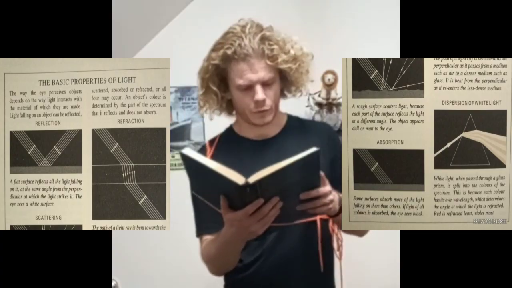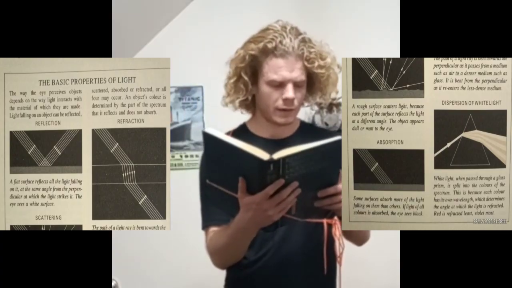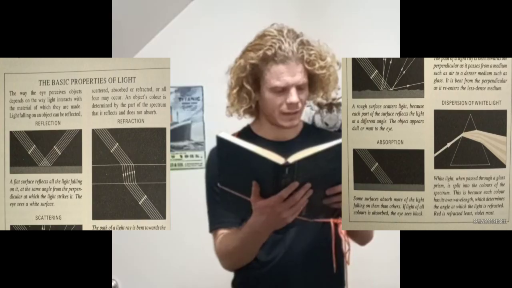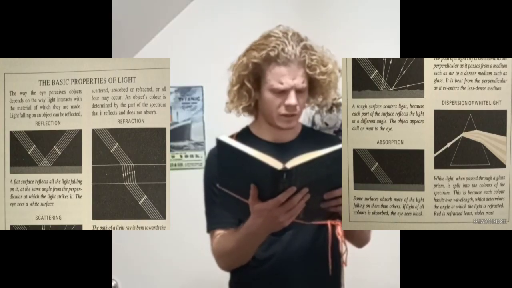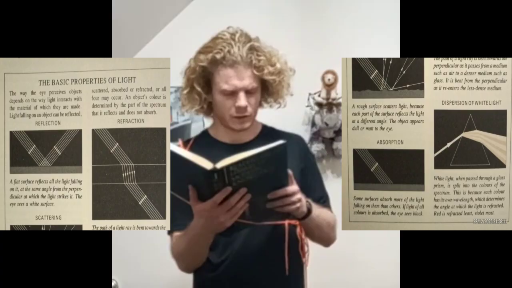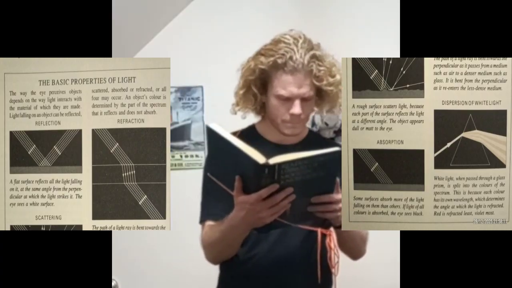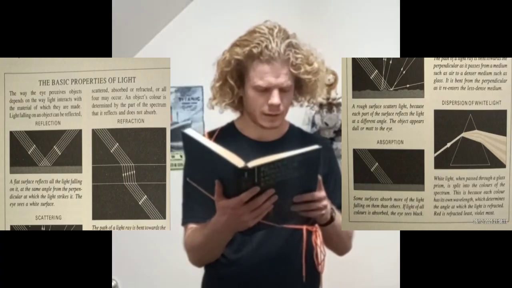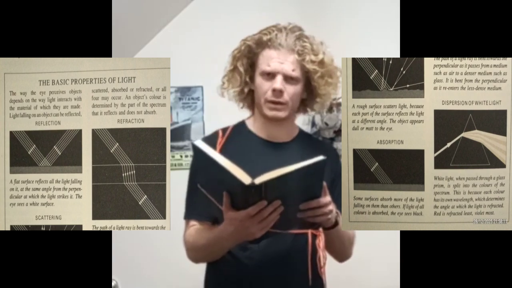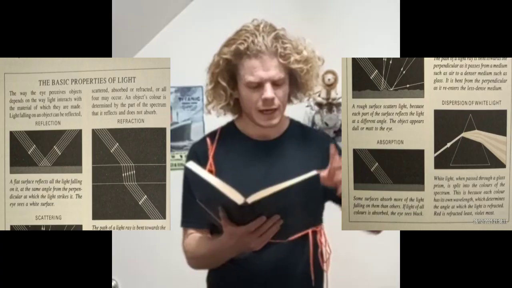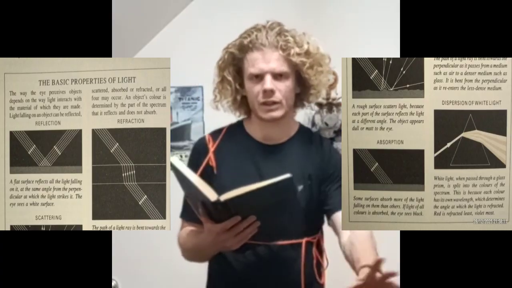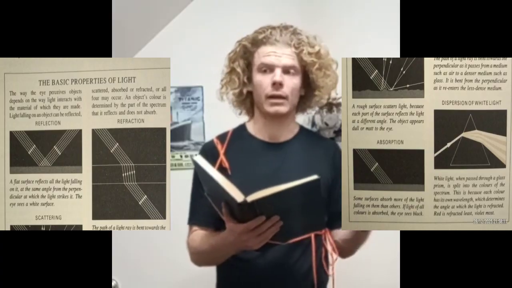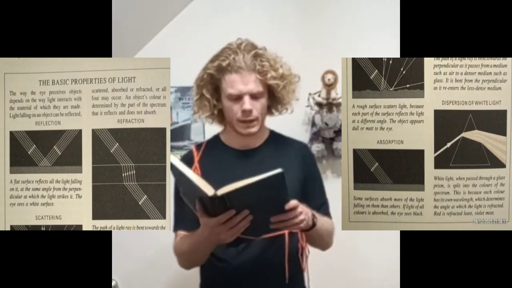A flat surface reflects all the light falling on it at the same angle from the perpendicular at which the light strikes it. The eye sees a white surface. I don't know what the perpendicular is. Is that a part of the eye maybe? But it's not that important. If it is a flat surface, then the light is reflected completely and it appears white. A flat surface appears white.